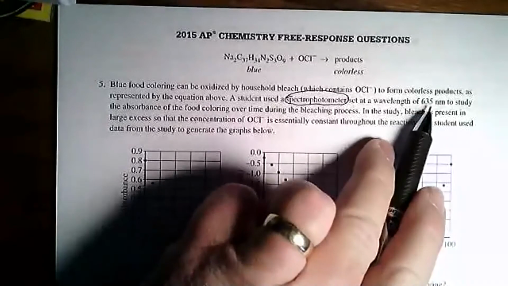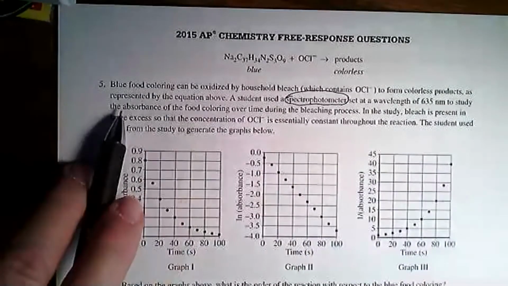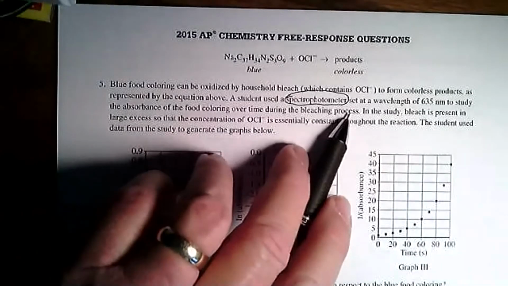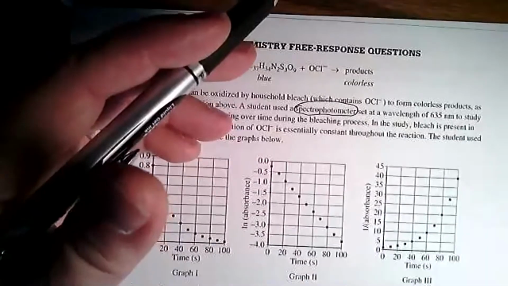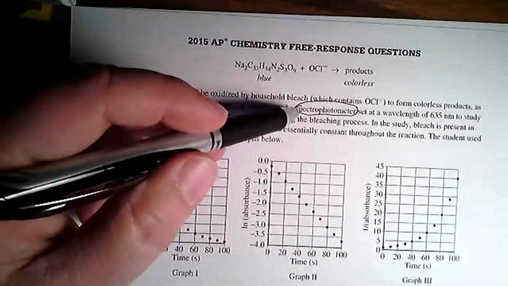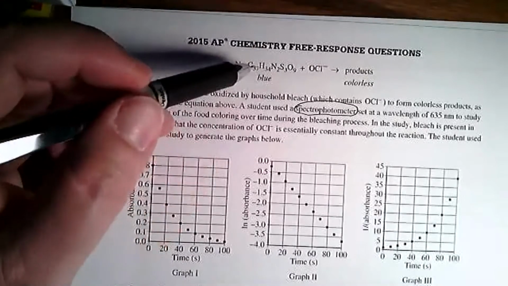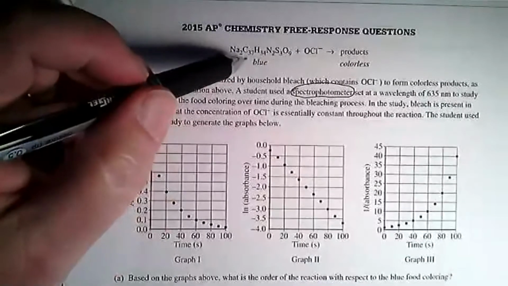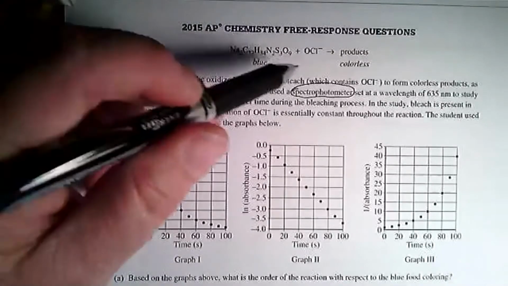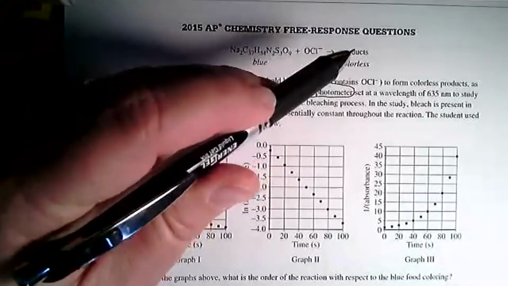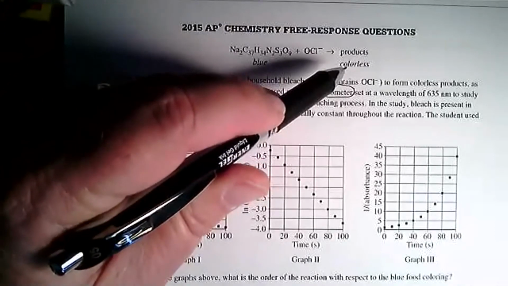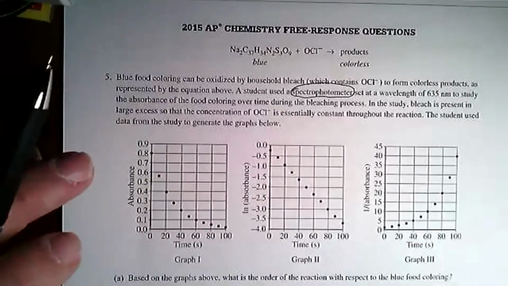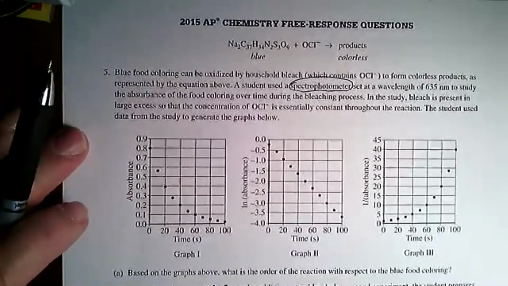So this tells us it's set at a wavelength of 635 nanometers to study the absorbance of the food coloring over time during the bleaching process. So what I would expect, and the reason why they're going to do this with a spectrophotometer, is they can use the readings, the absorbance, to tell how much of that blue stuff, that blue food coloring, is left. Because as it goes to colorless, it's going to stop absorbing the orange light. Okay? I hope that makes sense to you guys. It's a fairly simple process, really.